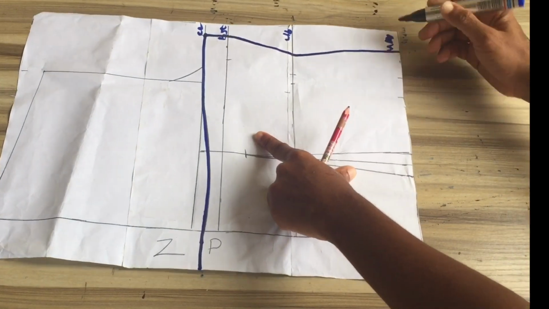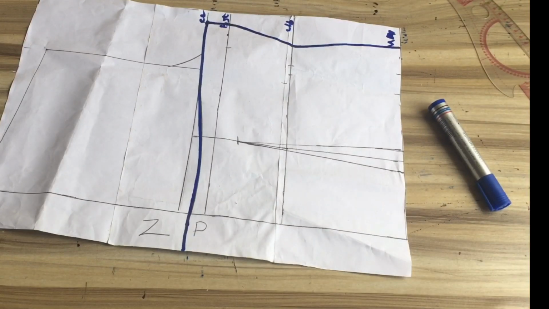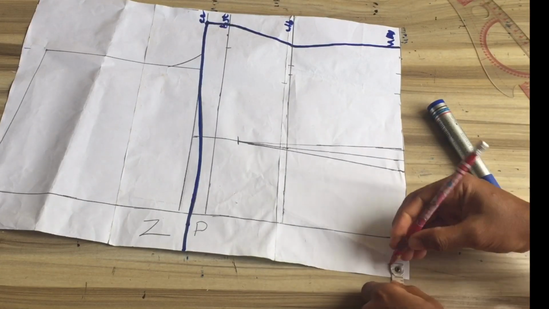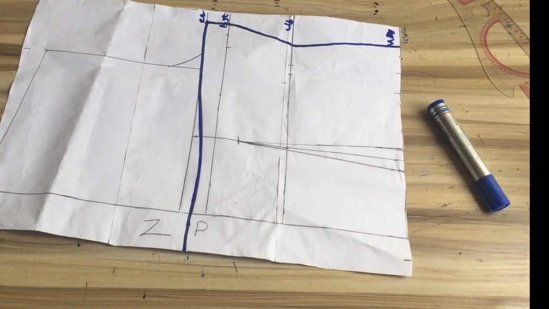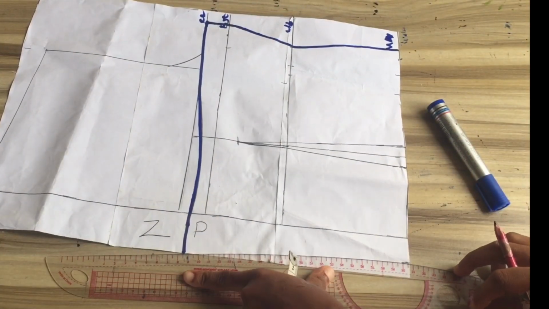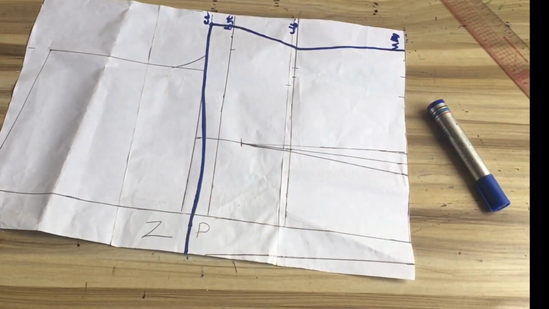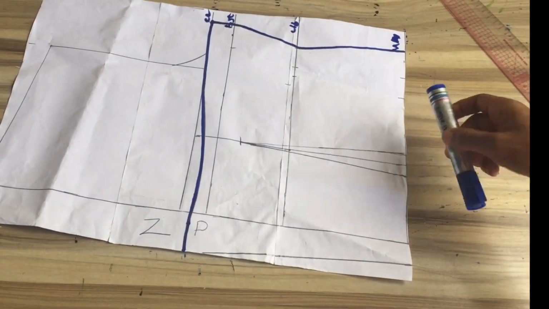So this, I'm just going to go ahead and cut this out. Before cutting out, you're going to get rid of the bulginess at the back of the dress. To do that, you're going to mark half an inch at this point, place your ruler, and connect it all the way up. After you're done connecting, the next step is to go ahead and cut out your pattern.